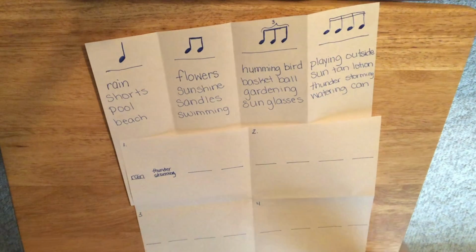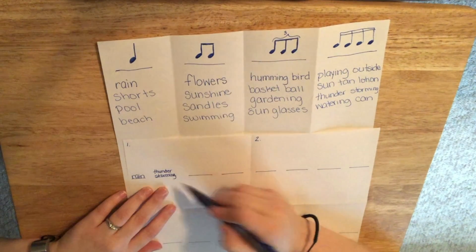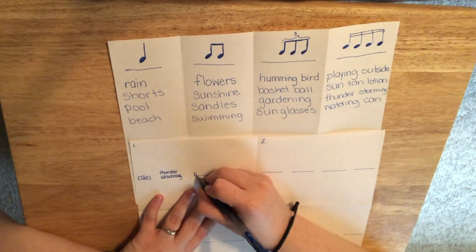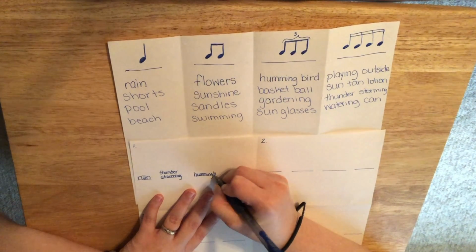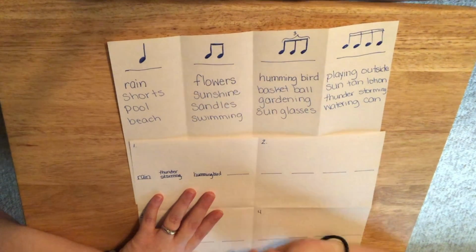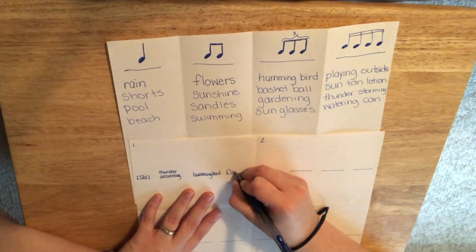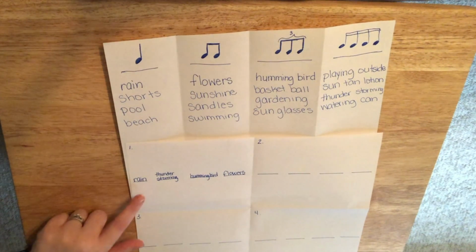Since my blank was a little too small for my word there, I couldn't fit thunderstorming all the way across. I had to do it on top of each other. Maybe I'll do hummingbird. And then flowers. So I just made a rhythm.